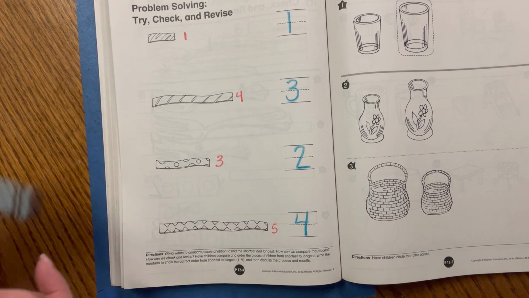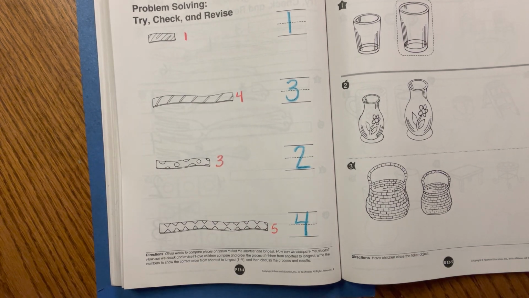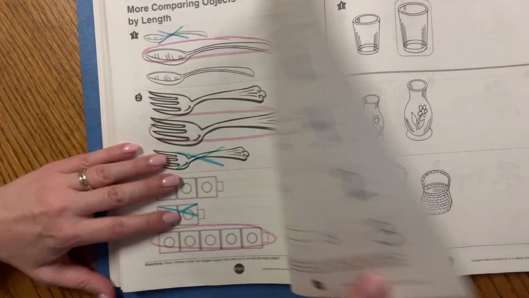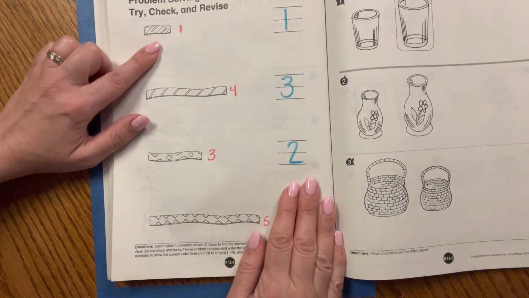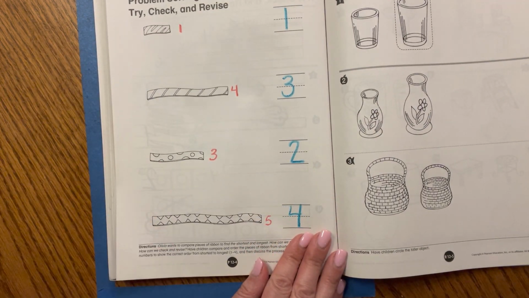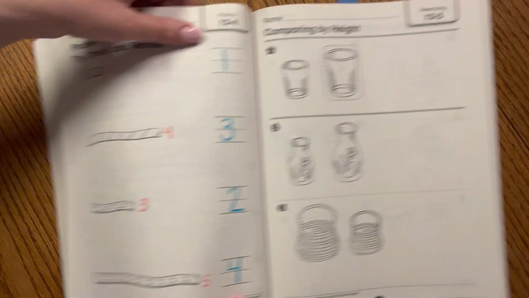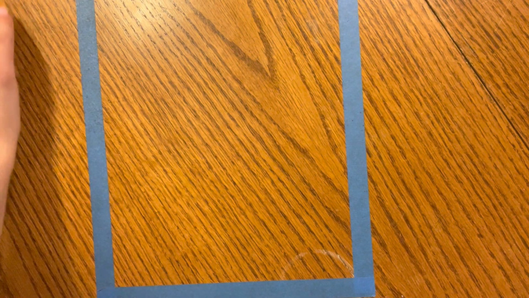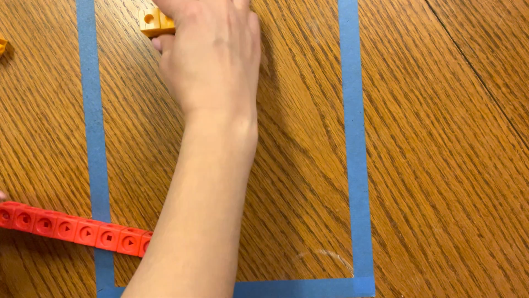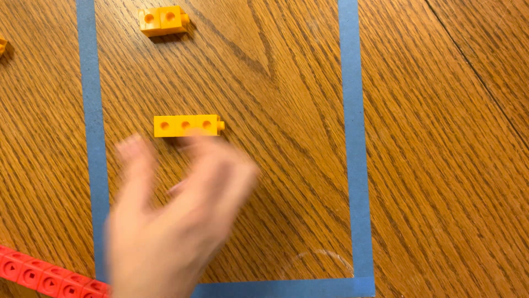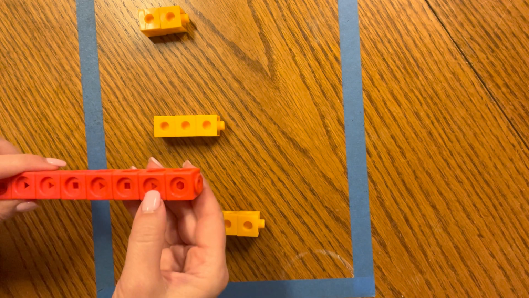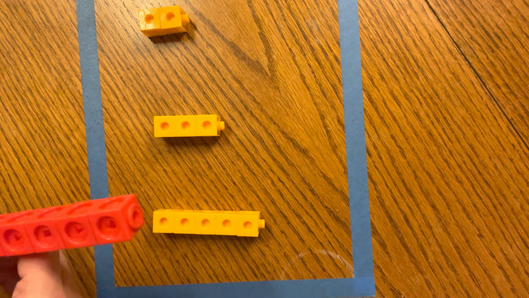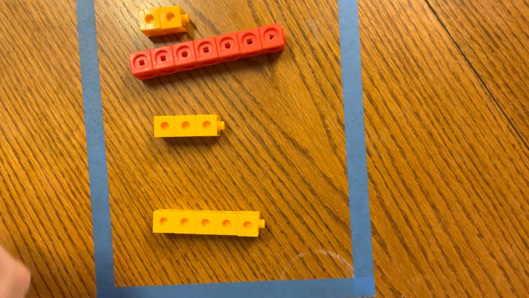Excellent. Great job, friends. If you have some things at home, like strips of paper, or straws, or pencils, or crayons, you could compare those lengths as well. So for instance, let's play with some things. Let's play with our cubes, okay? I'm going to get 2 cubes. I'm going to get 3 cubes. I'm going to put 5 cubes. 1, 2, 3, 4, 5, 6, 7. I'm going to put 7 cubes and 1 cube.